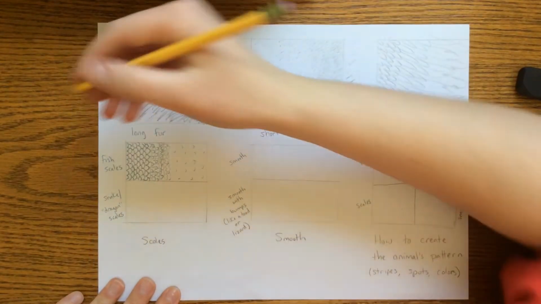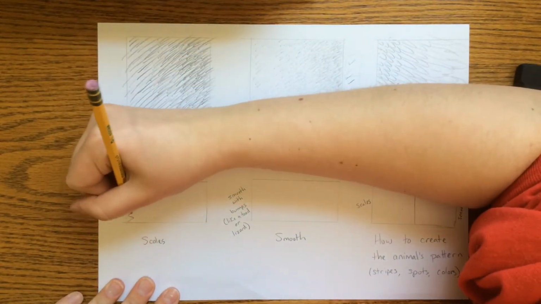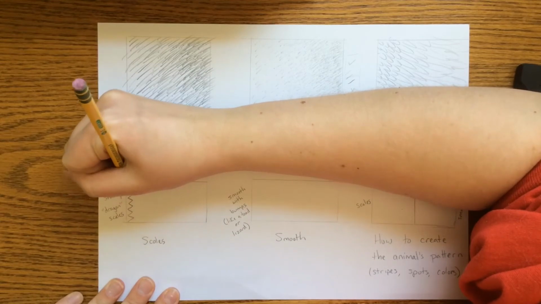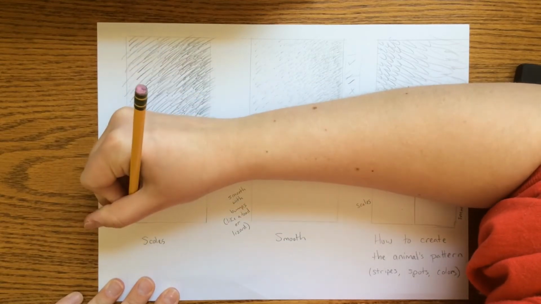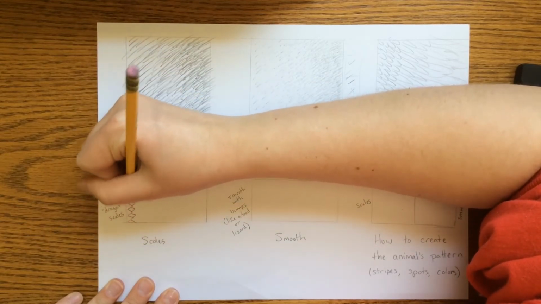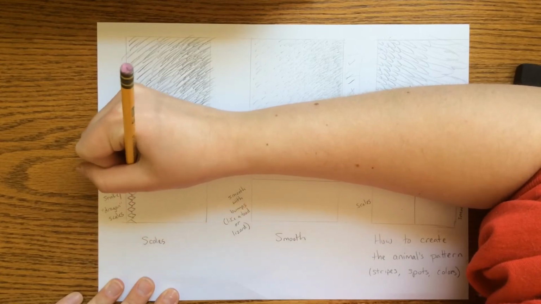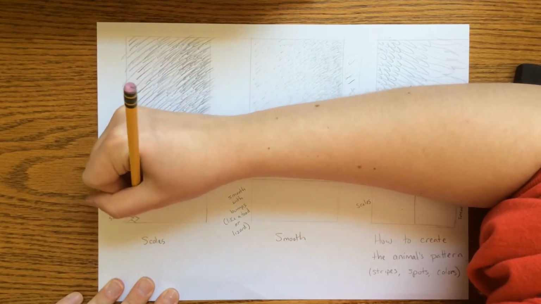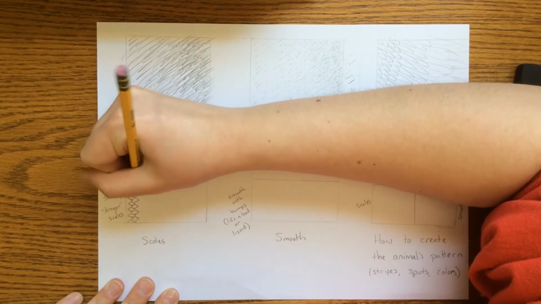Now if you're looking to make more reptilian scales like the kind snakes or dragons would have, I do almost the same exact thing, but I use V's instead of U's. So having that sharp point at the end of them makes it look less like a fish and more like it belongs to a reptile.